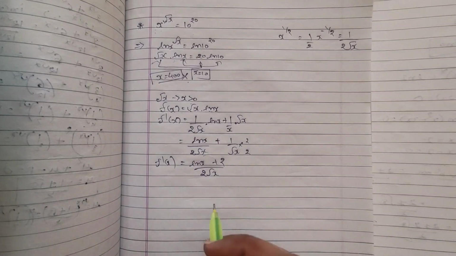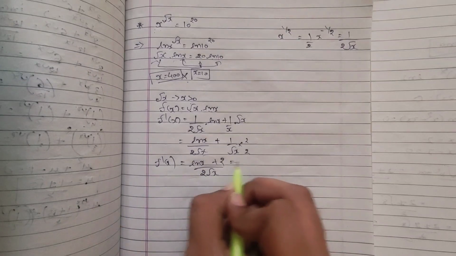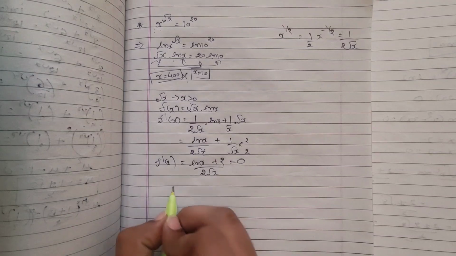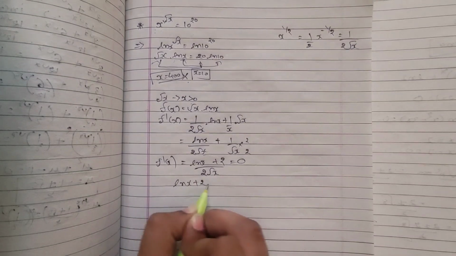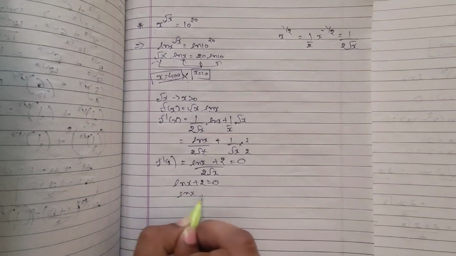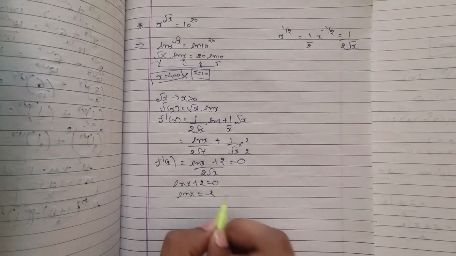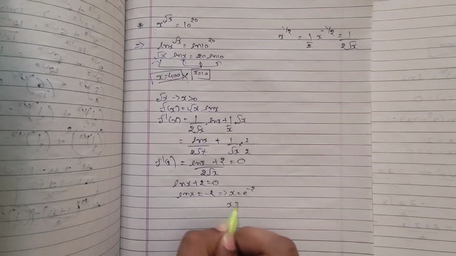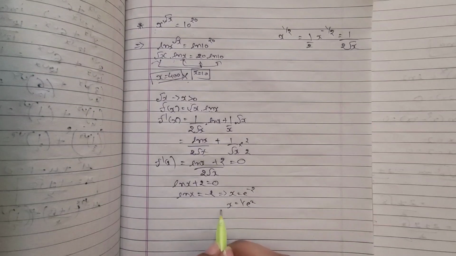Now I want to find the critical point, and at the critical point, this differentiation is always going to be equal to 0, right? So if this whole expression is equal to 0, then ln x + 2 is going to be equal to 0. So ln x = -2, right? So I can write x = e^(-2). So x = 1 by e squared, right?